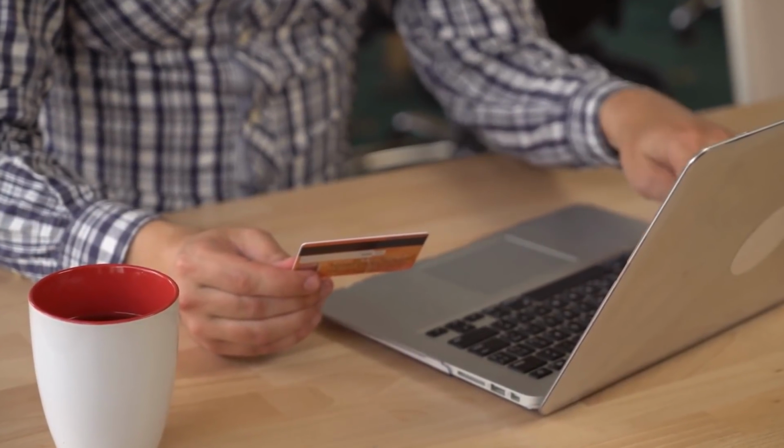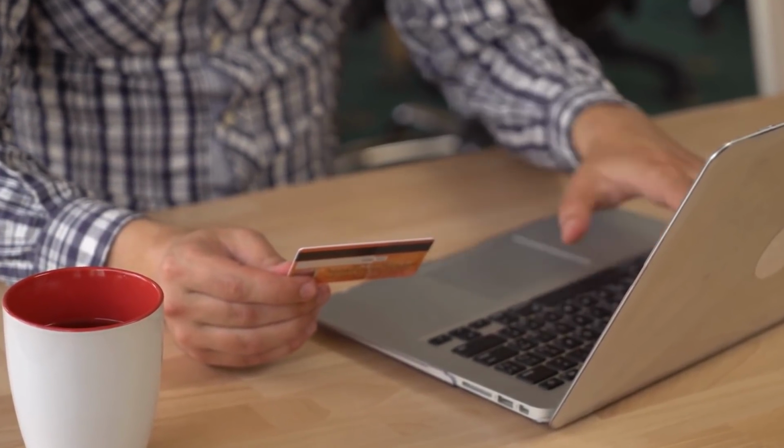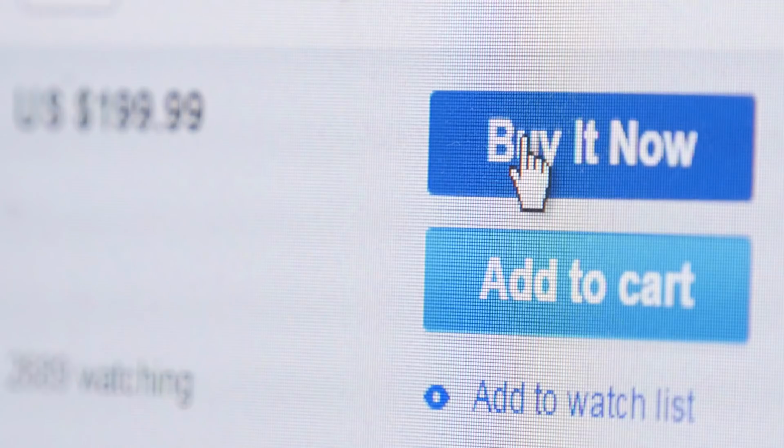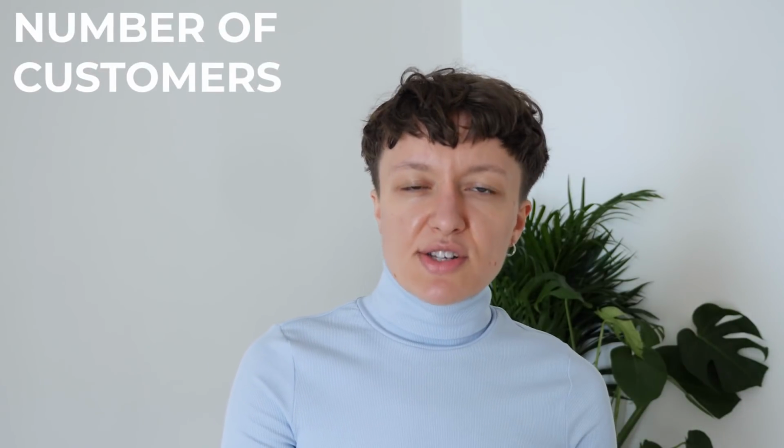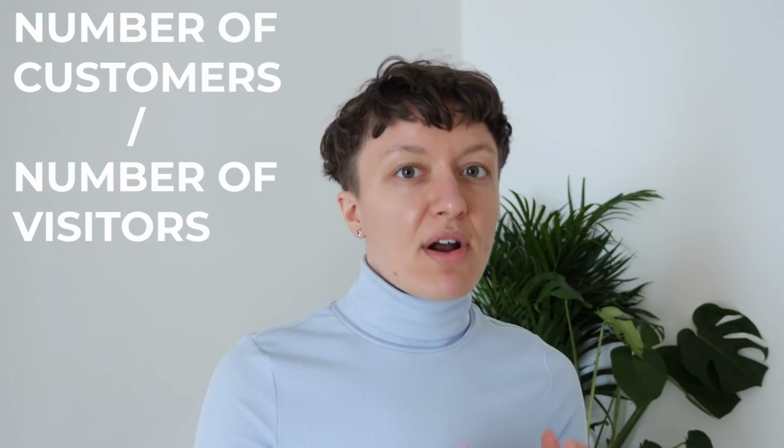The next term you need to know is conversion rate. Conversion rate is a simple percentage that you can look at to see how many people actually turned into customers versus the ones that just visited your store. So, all you need to do to find this is divide the number of customers by the number of visitors.